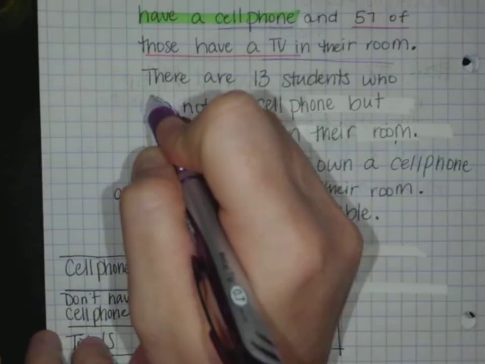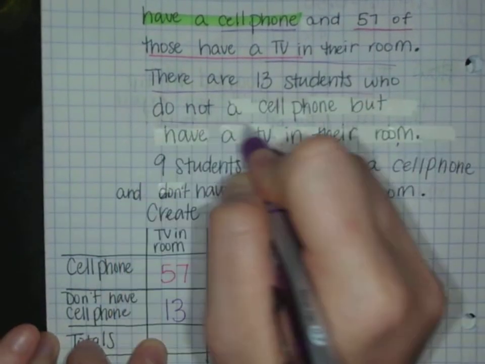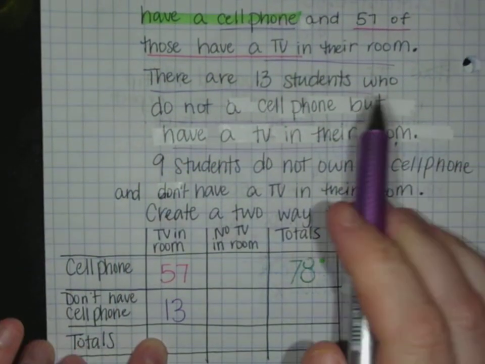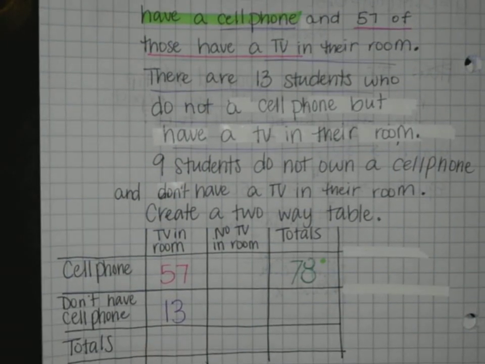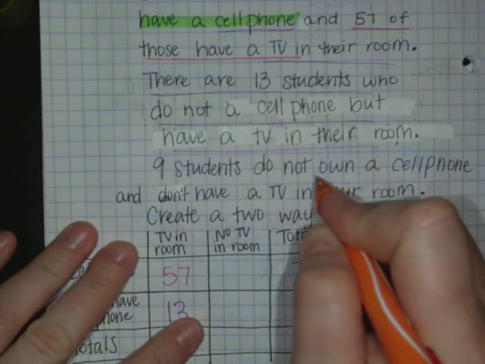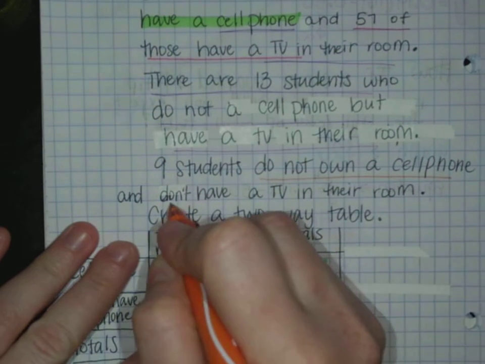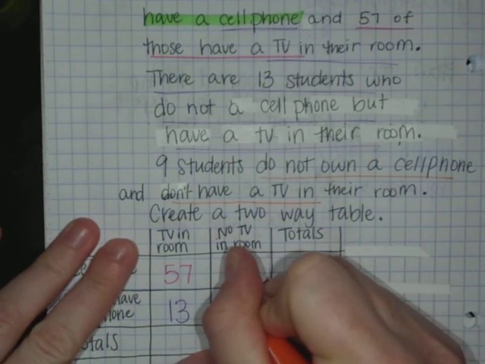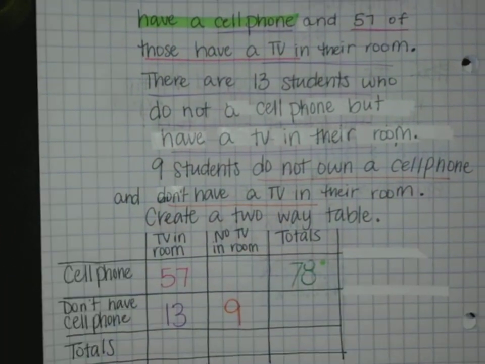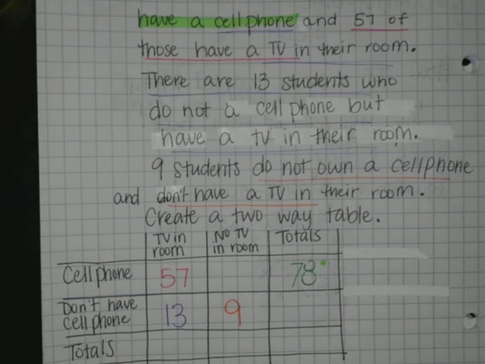So 13, that comes from this information. So they do not have a phone, but they have a TV. And then it says 9 students do not own a cell phone. So no cell phone and no TV. So 9.